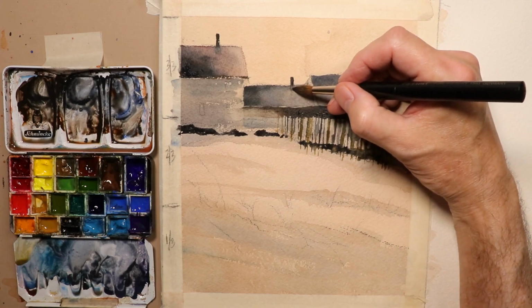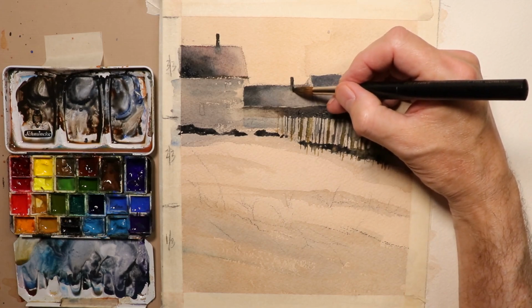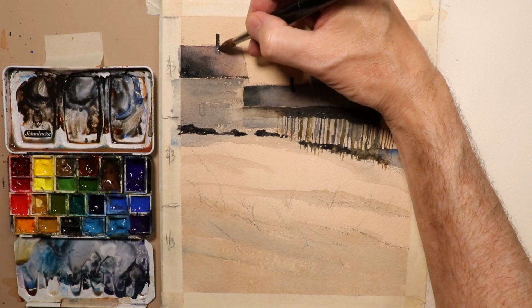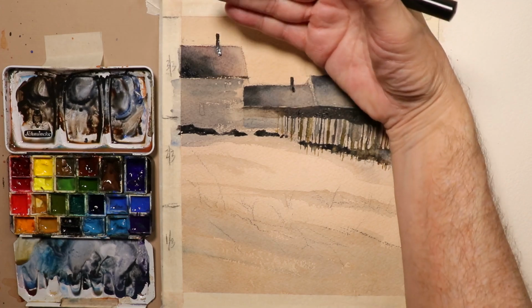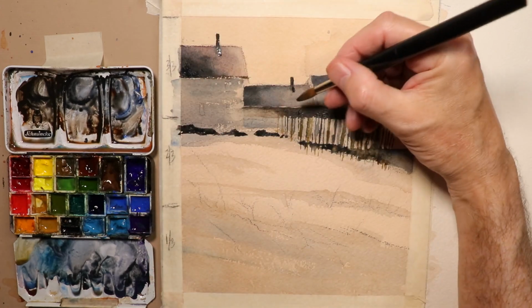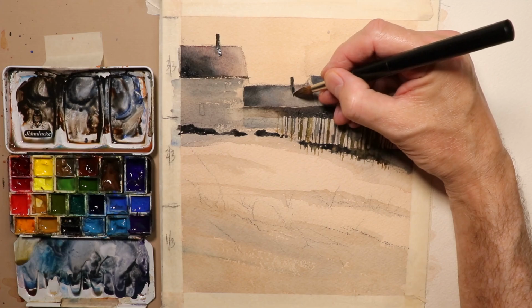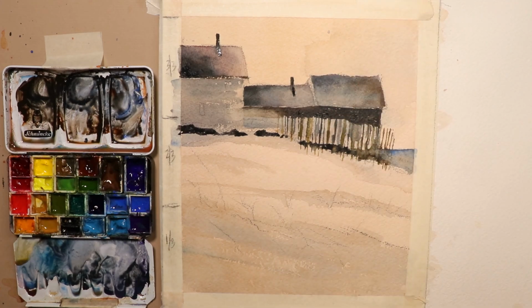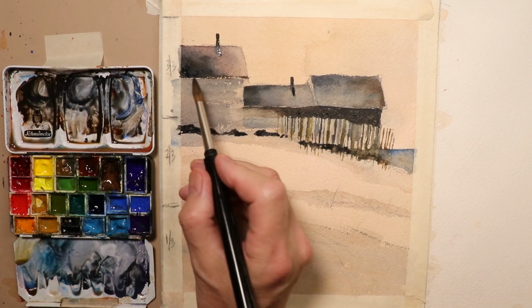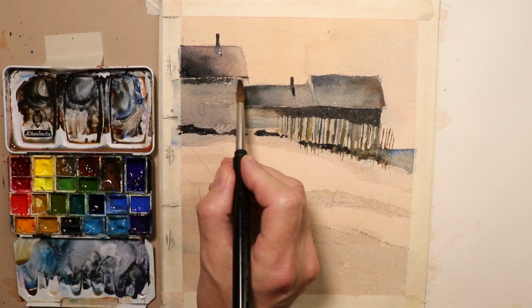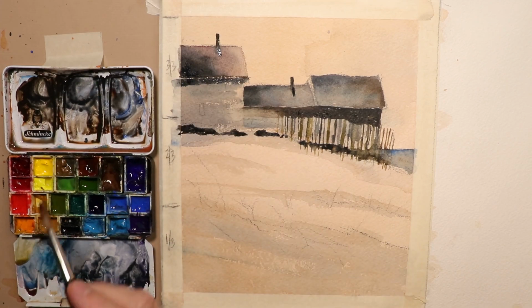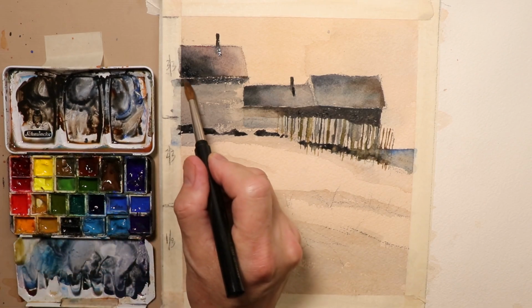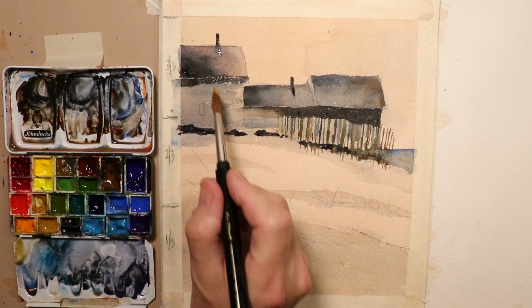And then there's maybe some shadows over here for the chimneys. Again, we said the light's coming from in front of us, this way. So this would be the shadows in front of the chimneys, like that. And there should be some dark under here too. And some warmth too. Let's add some warmth into that. Some raw sienna.